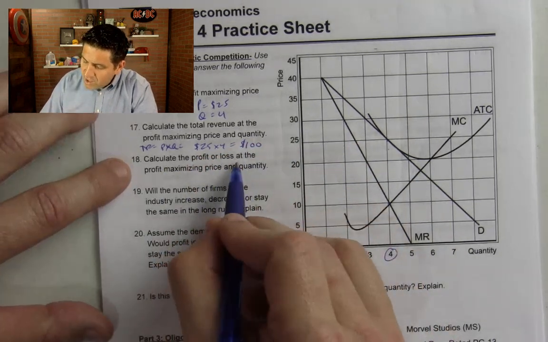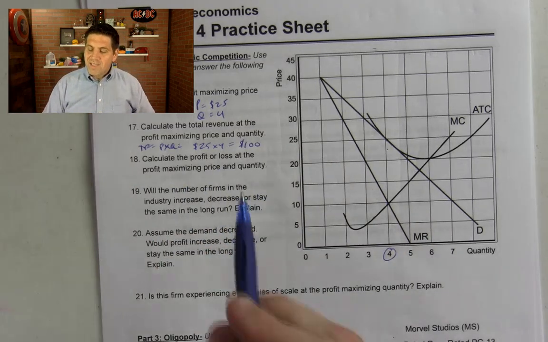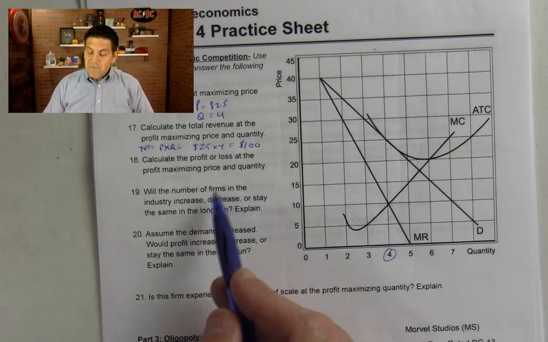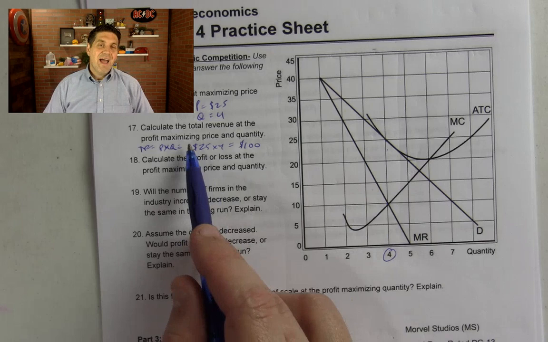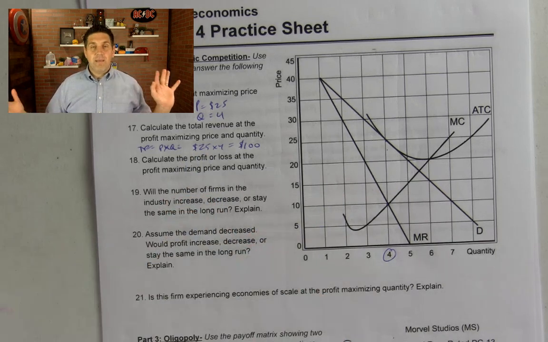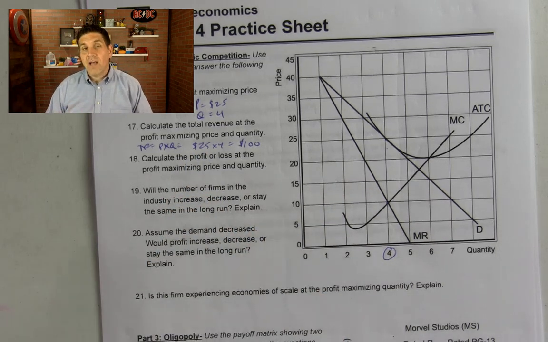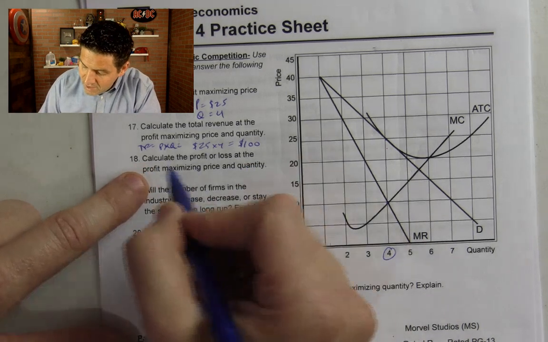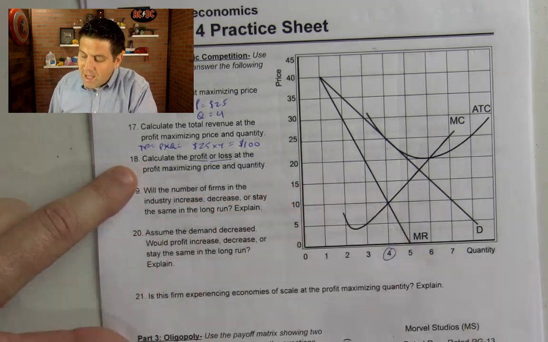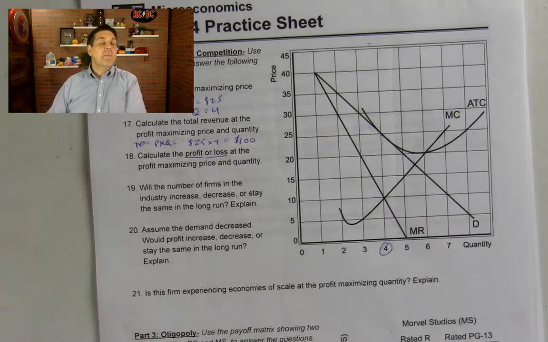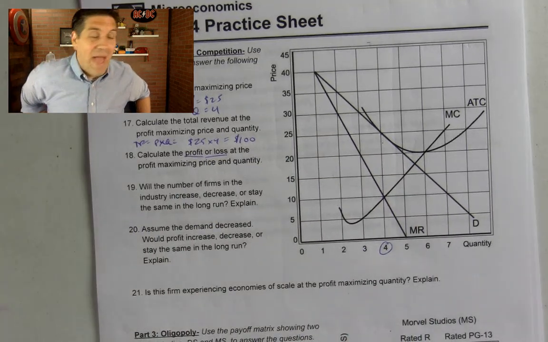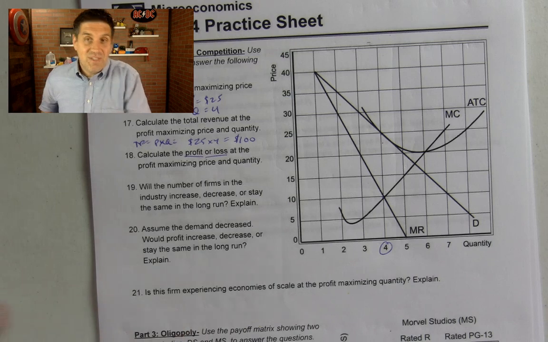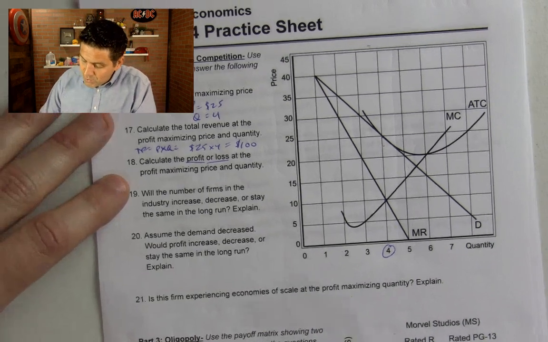Calculate the profit or loss at the profit maximizing price and quantity. Notice I didn't, and this is what your test will do, I didn't ask you for the total cost. I kind of skipped that spot, and your teacher will do the same thing. You need to know how to calculate total cost and then use that to calculate the profit or loss that's being done. Now, on a monopolistic competition graph, you should know that answer without even looking at the graph, especially if it's in the long run. But let's do the calculation really quick.